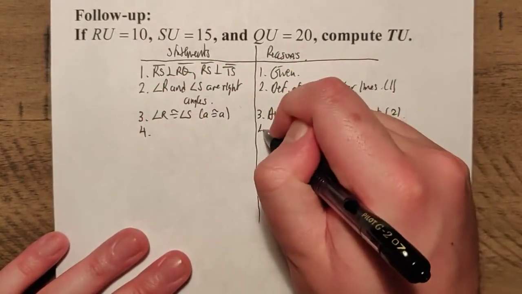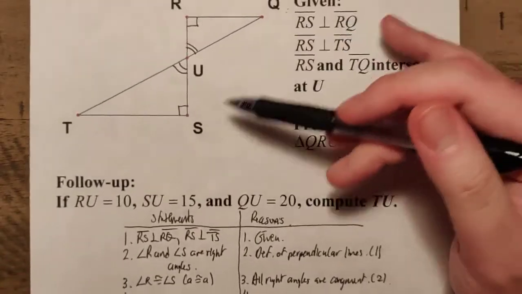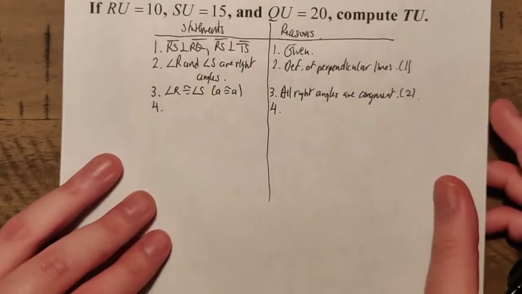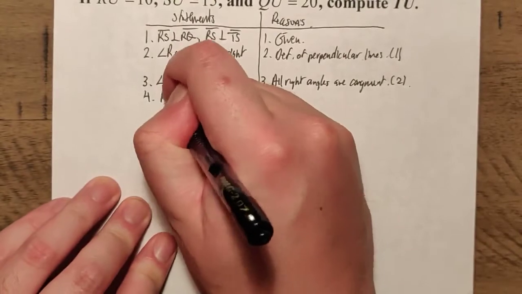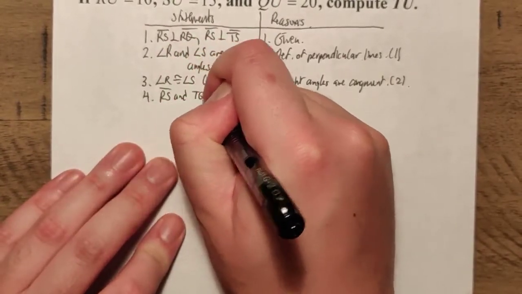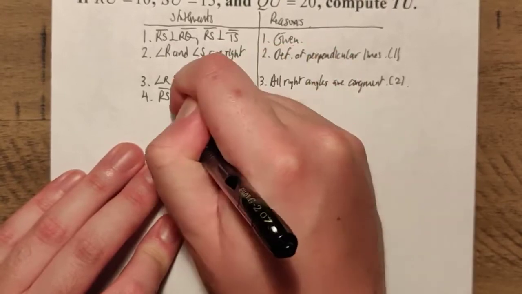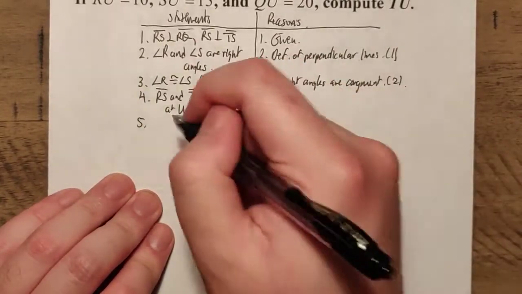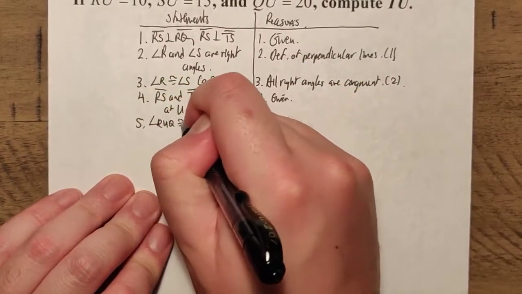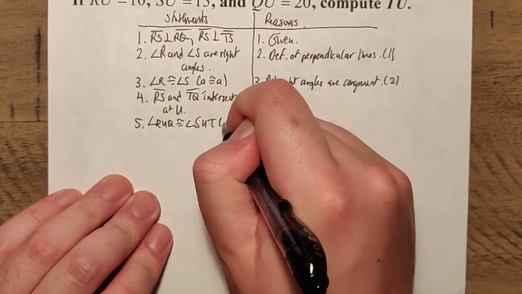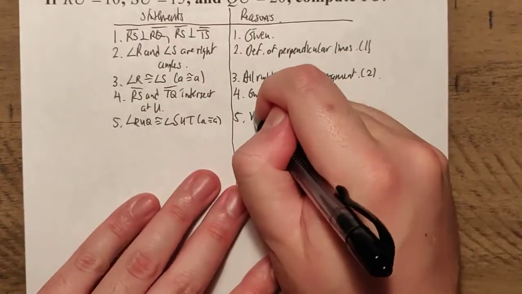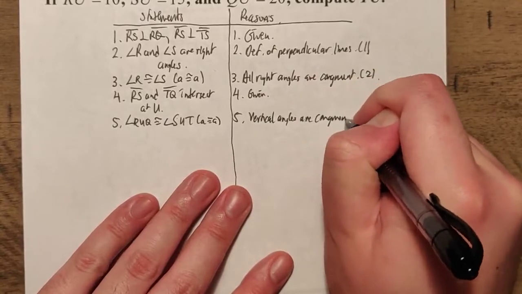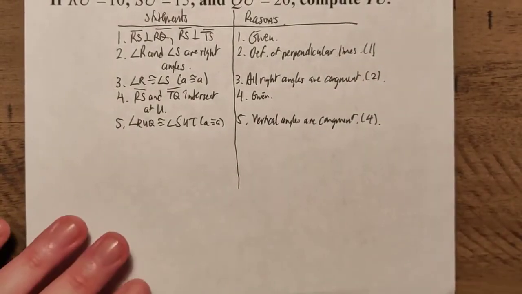Okay, now we can move on to the next pair. If we look back at our picture on top, we saw that we have vertical angles, and we know they're vertical angles because we have two intersecting segments. So I'm going to introduce that. We can see that RS and TQ intersect at U, and that's given to us. Now we know that angle RUQ is congruent to angle SUT, and that's another pair of angles. Here we have our vertical angles, so we can say vertical angles are congruent, and that's from step 4.